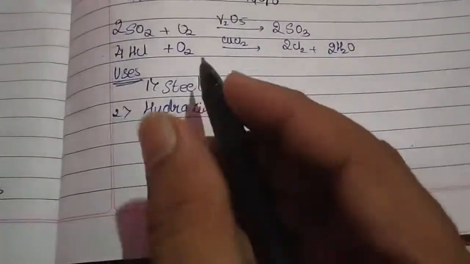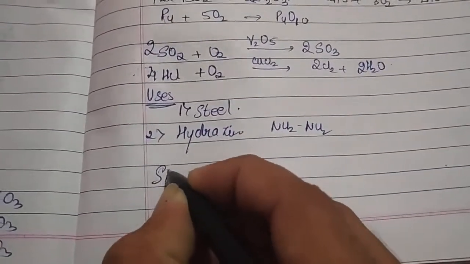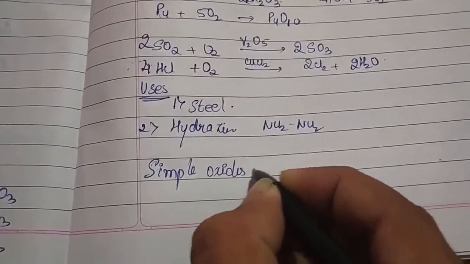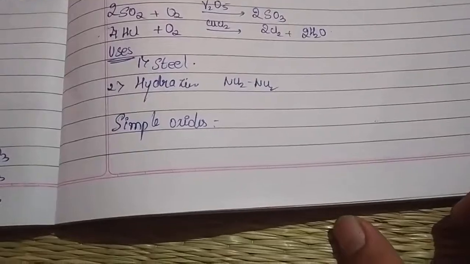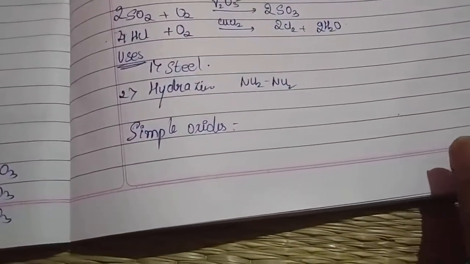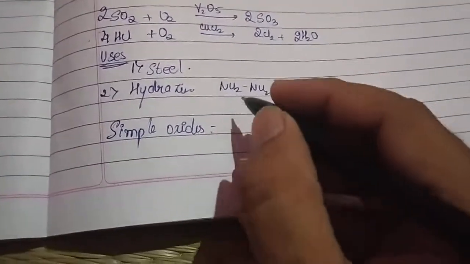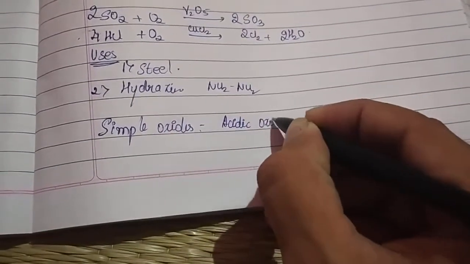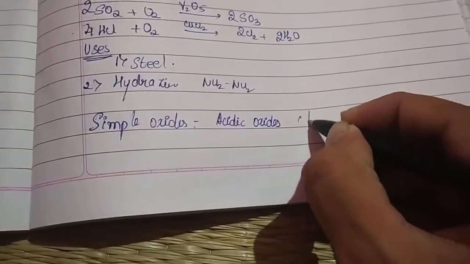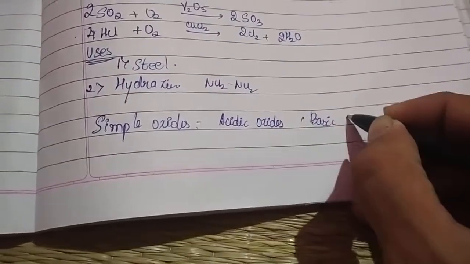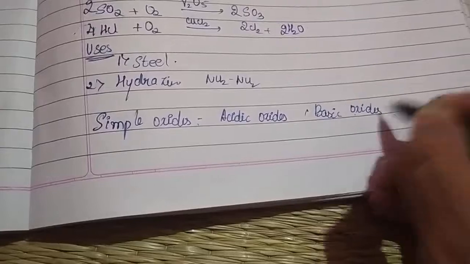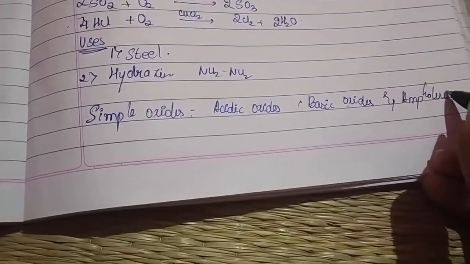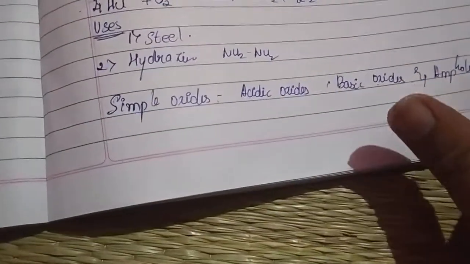Coming to the next part, the compounds of oxygen, that is simple oxides. So guys, when we talk about simple oxides, do remember that simple oxides are mainly classified as acidic oxides, basic oxides, and amphoteric oxides.